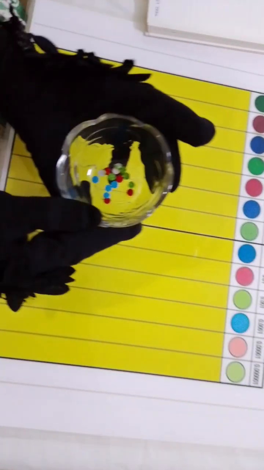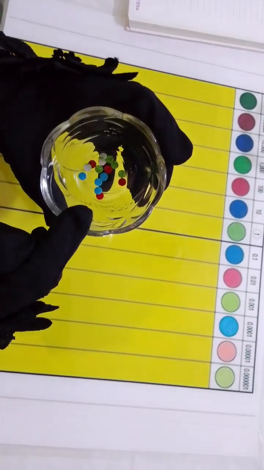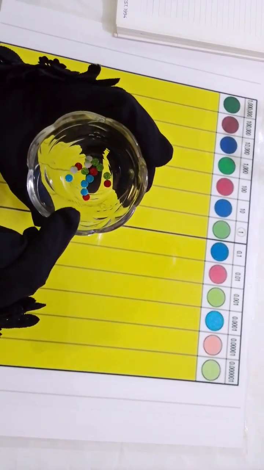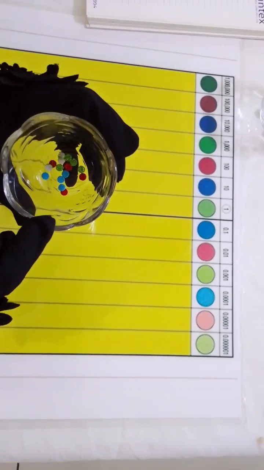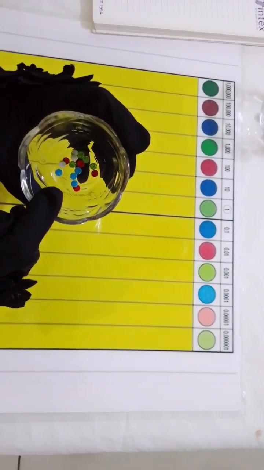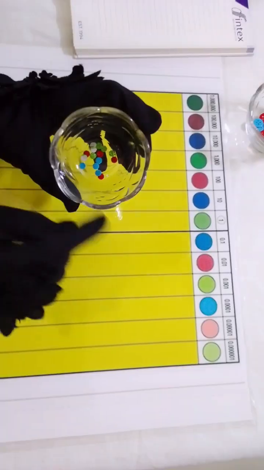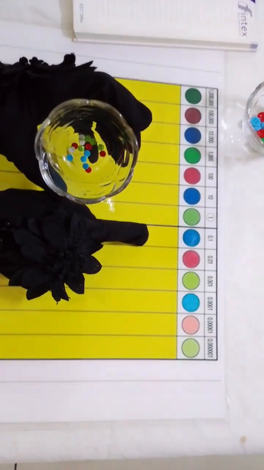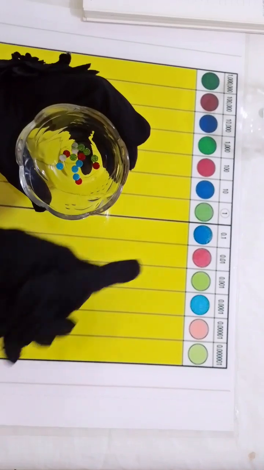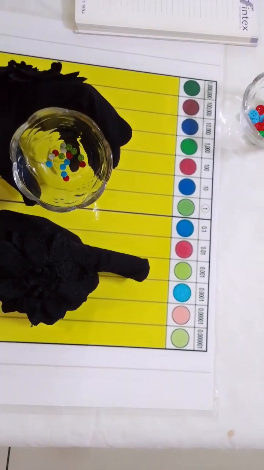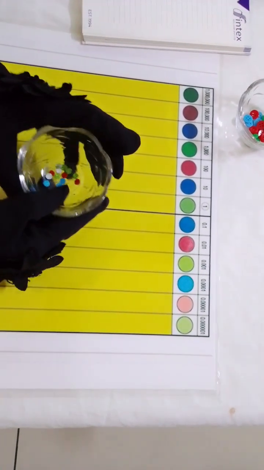In these I took glazed paper sheets and punched these little tiny circles to show the decimal fractions. The blue ones are for the tenths, the red ones are for the hundredths, and the green ones are for thousandths.